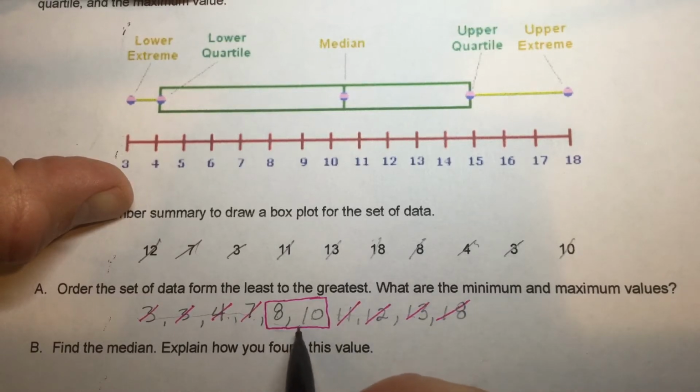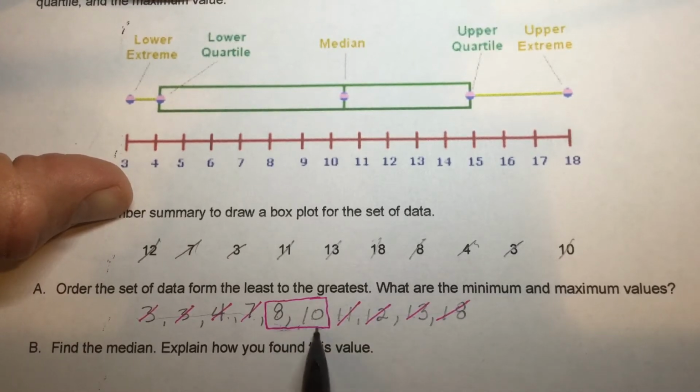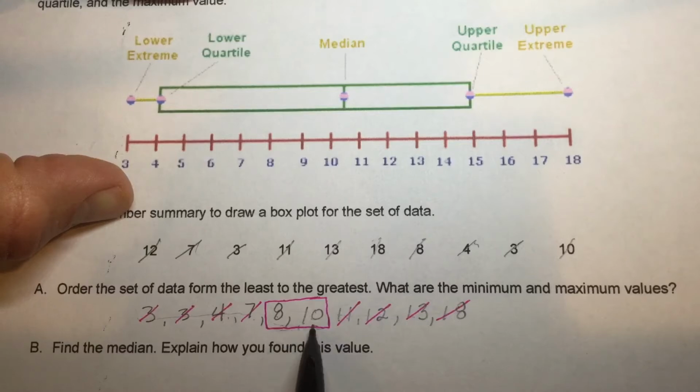So now I need to calculate the average of those 2 numbers. And remember, average or mean would be to add them together, 8 plus 10, which is 18, and then divide it by 2. So 18 divided by 2 is 9.